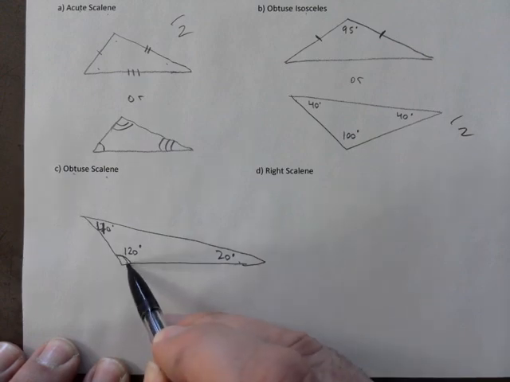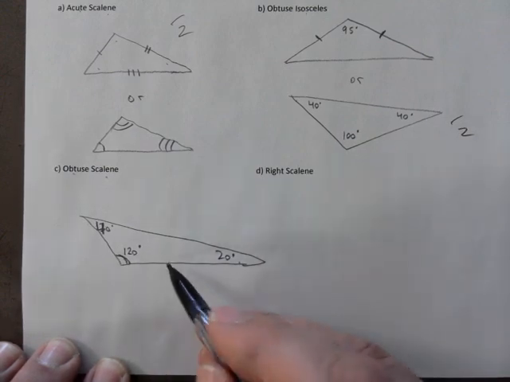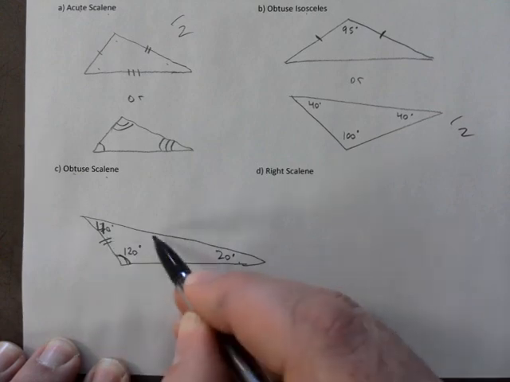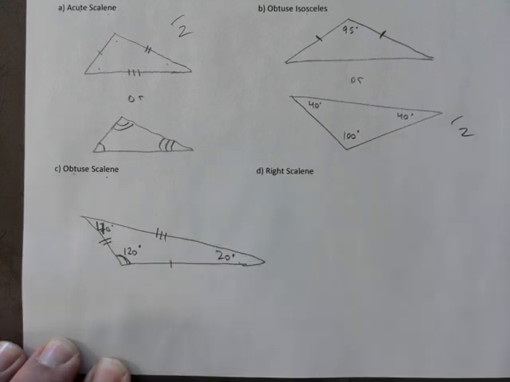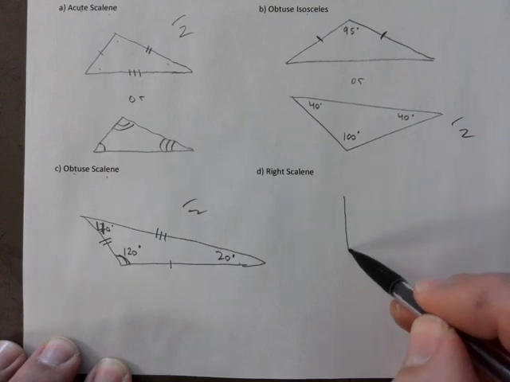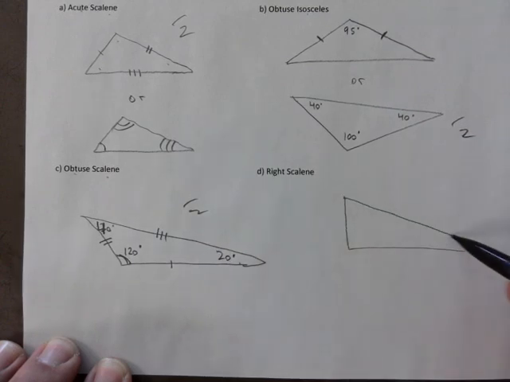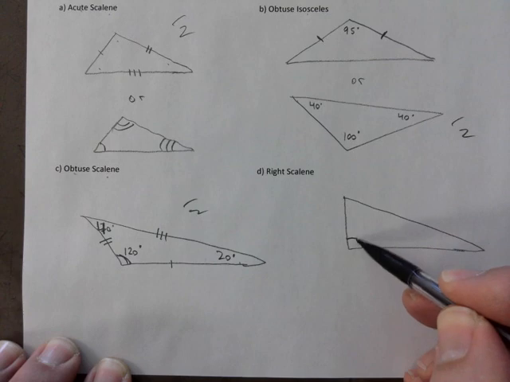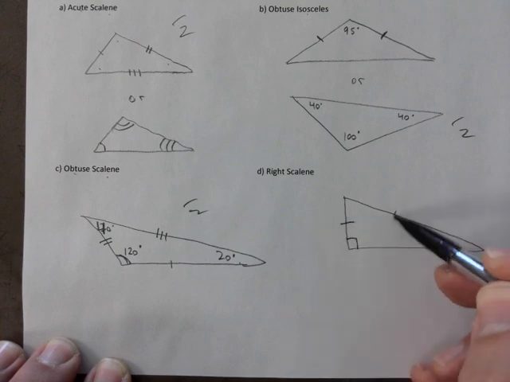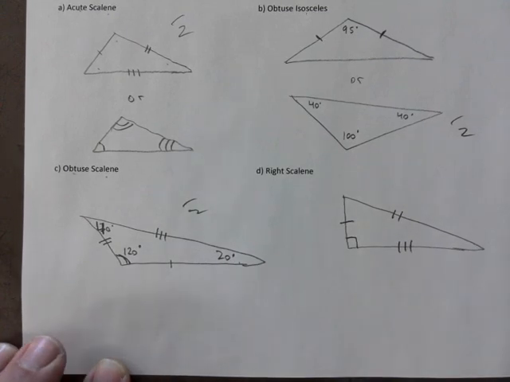Just make sure that there's an obtuse angle there. You could have used the markings like this. That's up to you. Okay, 2 marks for that one. And then a right scalene. Just make it like this. You have the right angle there. Scalene. That would do the trick.